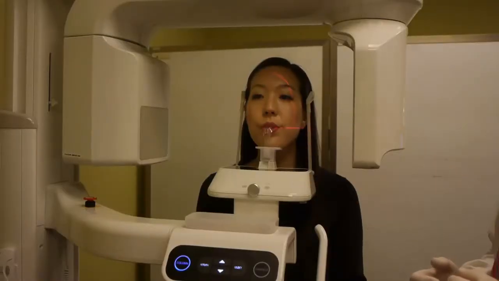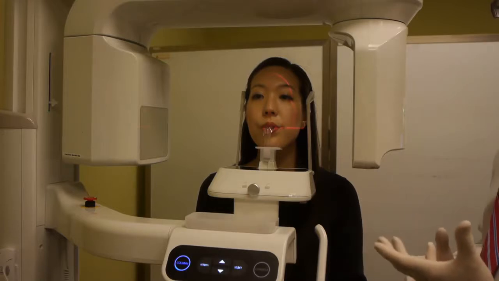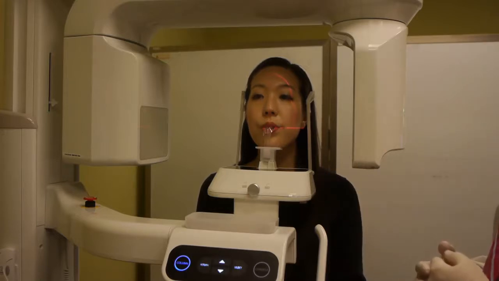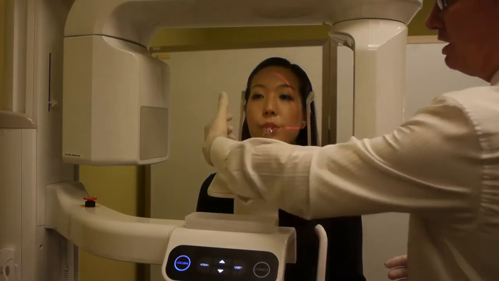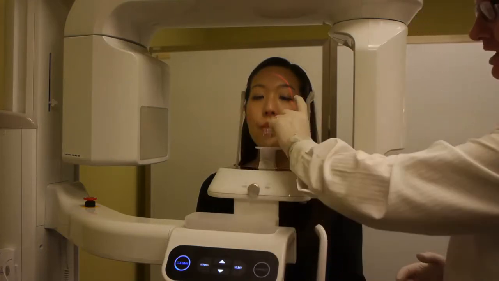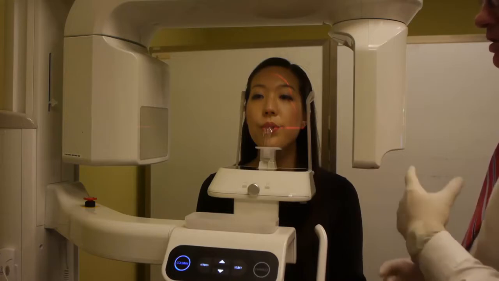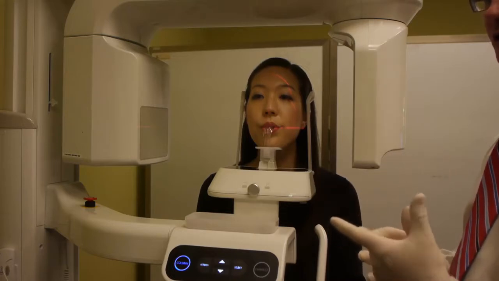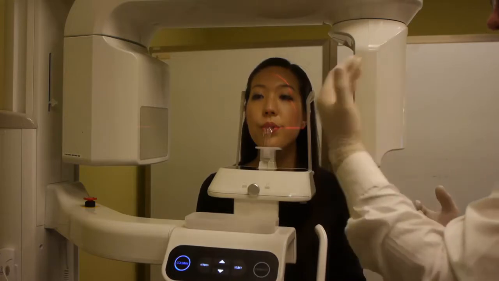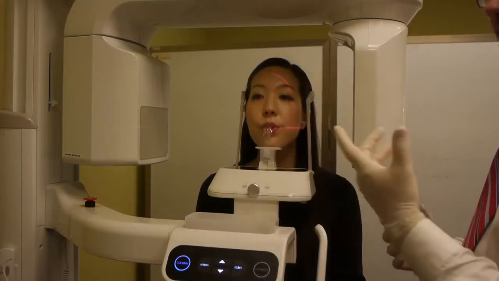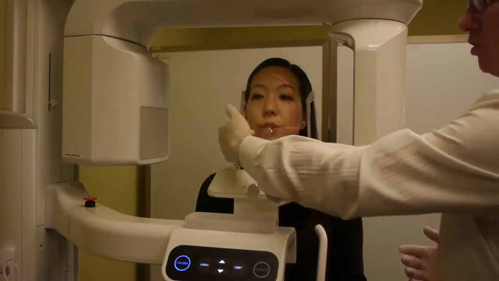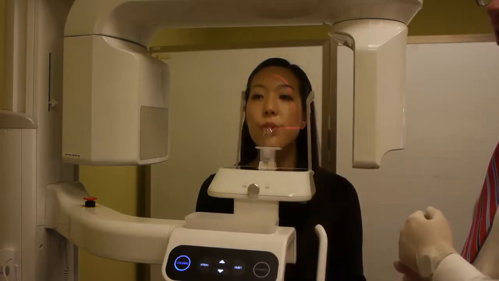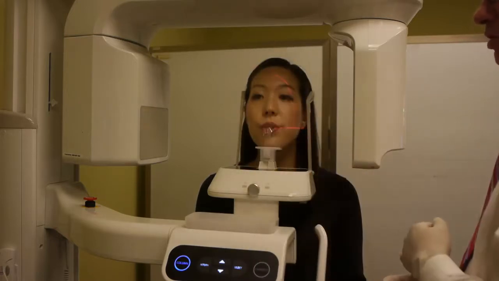In this next example, what we're going to do is a smaller field of view, what's called an 8x8, which means that the scan is 8 centimeters wide, 8 centimeters in depth, and 8 centimeters in height. In this case, this would be good for doing perhaps a dual arch from the anterior to the second molars, and what's also very common is where you want to capture the left or right hand side of what we call a dual arch, to do the upper arch and lower arch.